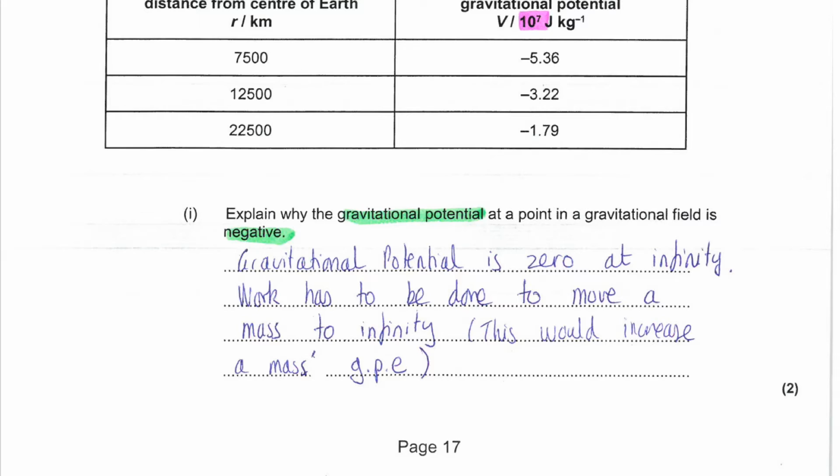So if the gravitational potential is 0 at infinity, and we have to do work to move a mass towards infinity, because we're working against the pull of the gravitational attraction of some mass, then doing work increases potential and increases potential energy. So in this context, you're increasing the potential from a negative value up to 0.